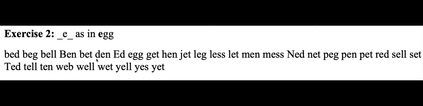D-E-N. Den. D-E-N. The lion lives in a den. Capital E-D. Ed. Ed is a nice boy. E-G-G. Egg. Eggs are good in the morning. G-E-T. Get. G-E-T.